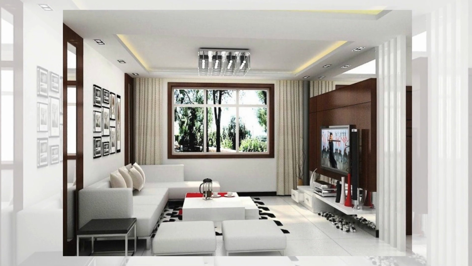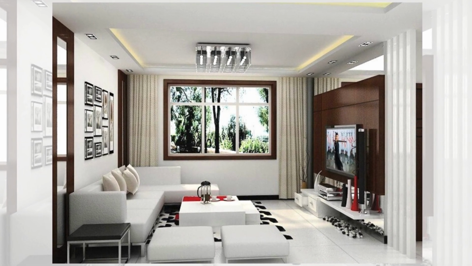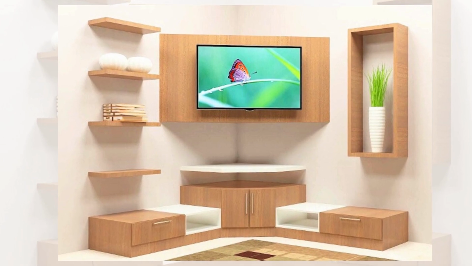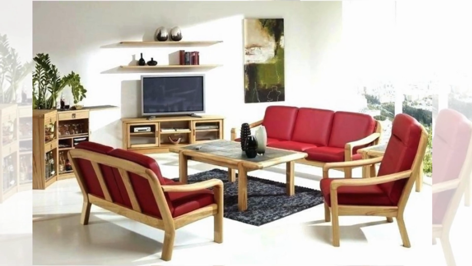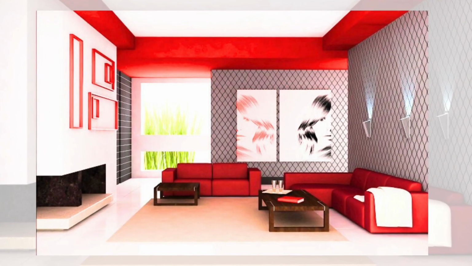6. Storage solutions. Built-in storage. Incorporate built-in shelves, cabinets and hidden storage to keep the space clutter-free. Open shelving. Use open shelving to display decorative items and keep essentials within easy reach.